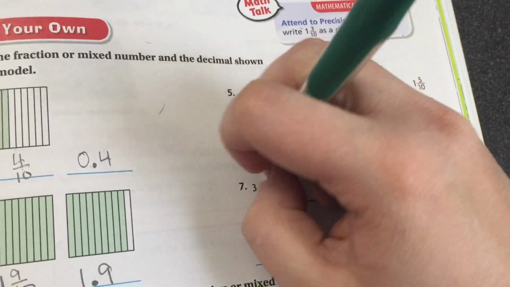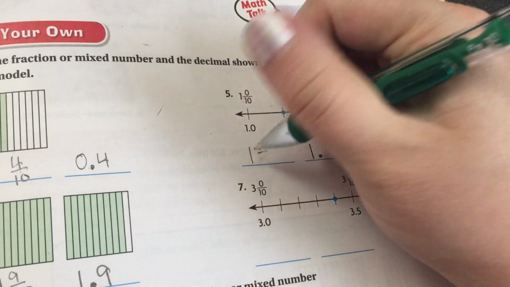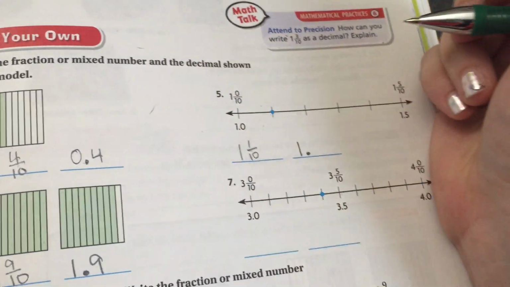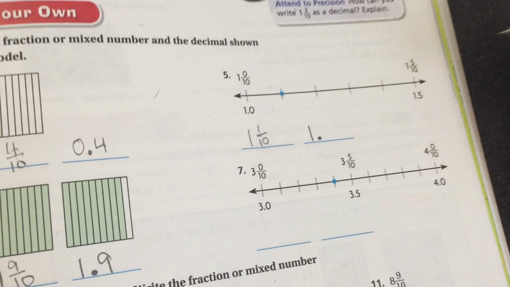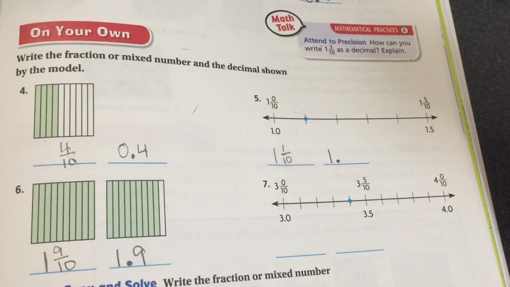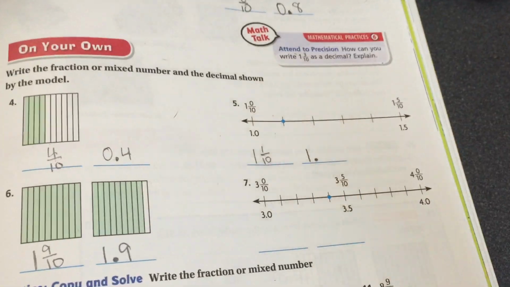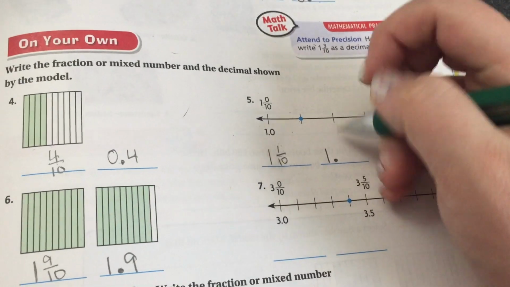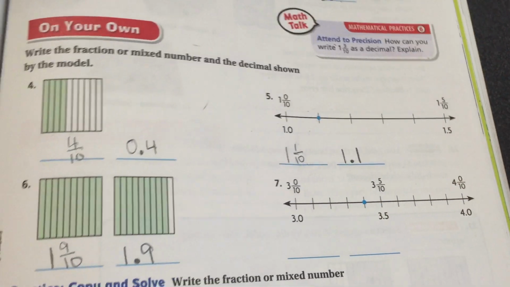Oh my goodness, why did I put fifths? I keep saying fifths. Sorry guys, they're in tenths. They're measured in tenths. I think I just thought it was fifths because I saw the 5 there. In this whole chapter, we're only working with tenths and hundredths. So that should give you a clue there. Because there's 1/10 in the tenths place, I'm going to put a 1 in the tenths place.